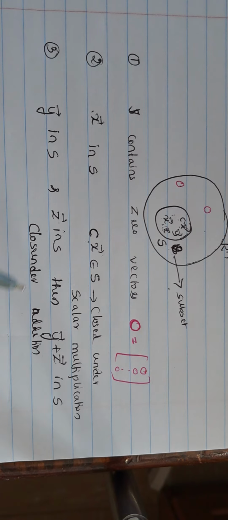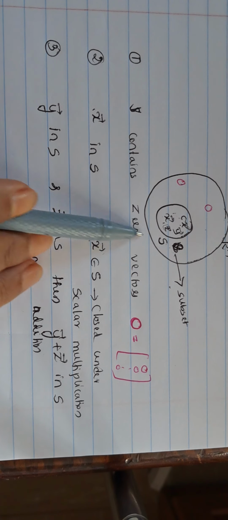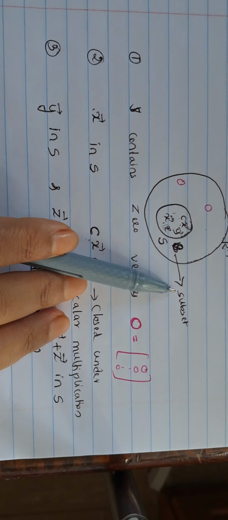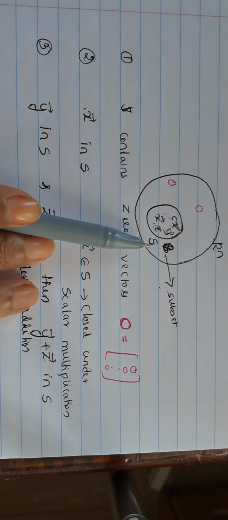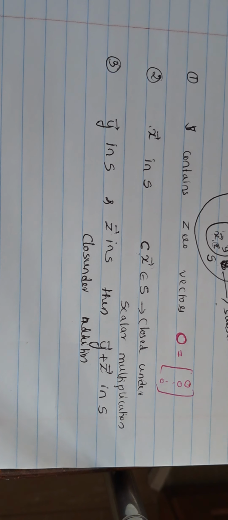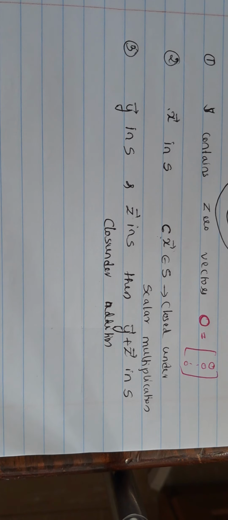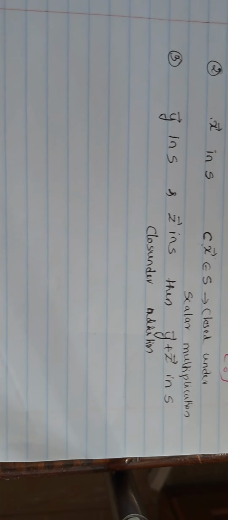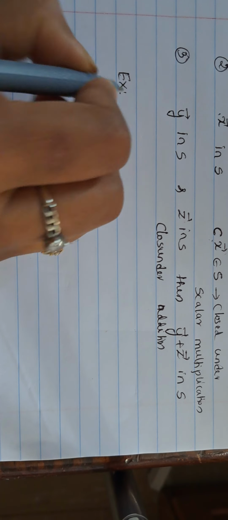If these three conditions are satisfied, then we say that this subset S of the vector space Rn will become a subspace. Let us understand this particular definition with the help of an example.